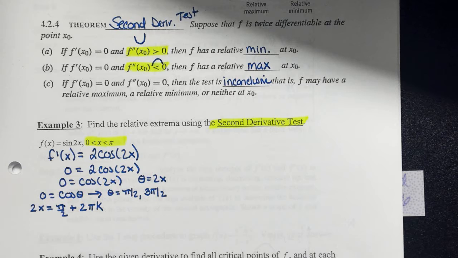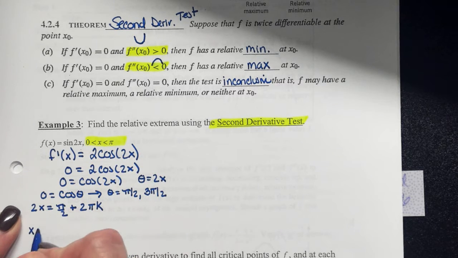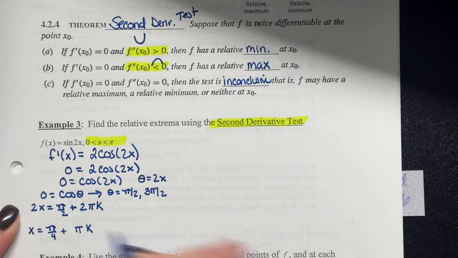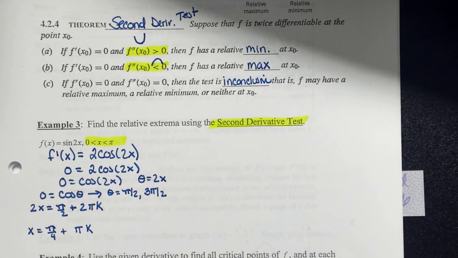And then now how would you solve for x? What are you going to do to both sides of the equation? We're simply going to divide both sides by 2. So pi over 4 plus pi k. Anytime you have an operation happening on the angle you're trying to solve for, you've got to set up that general solution.